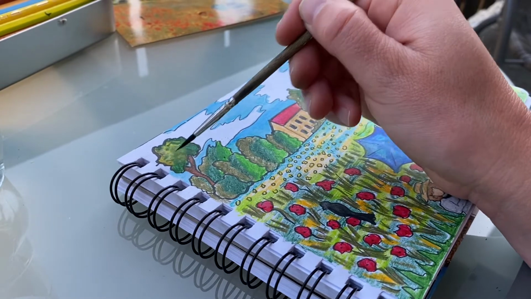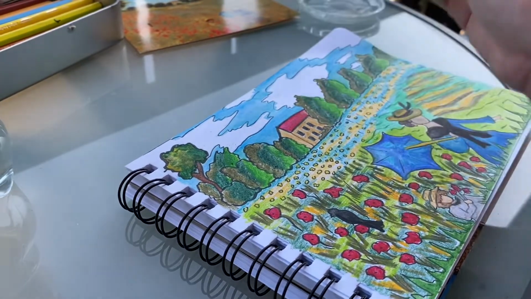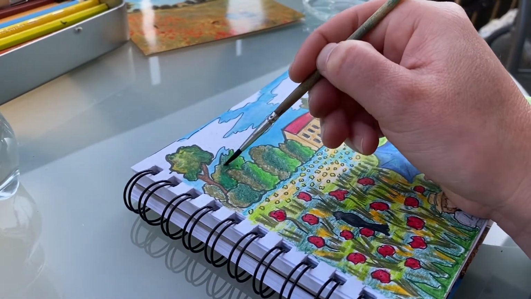So as you can see here with the tree, I want to still have those light colors coming through, so I'm painting in that method with the paintbrush.